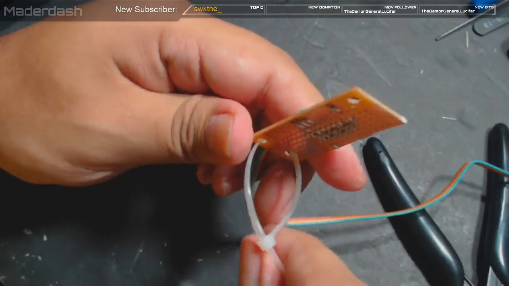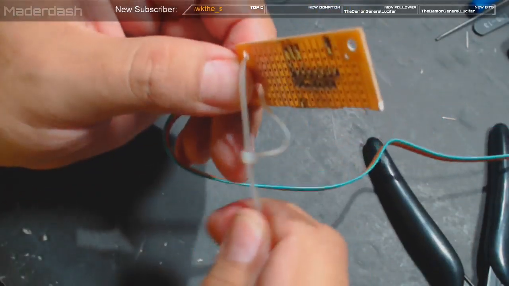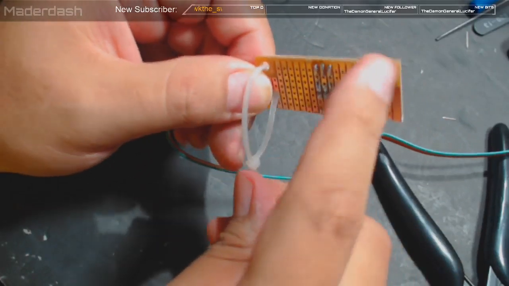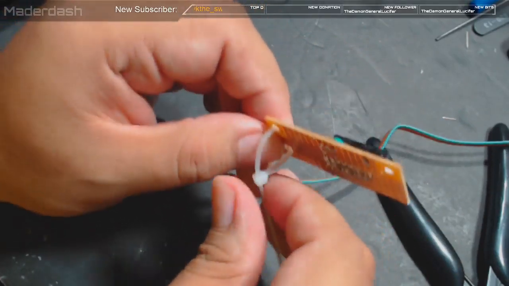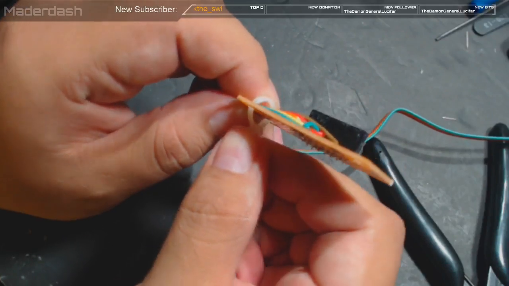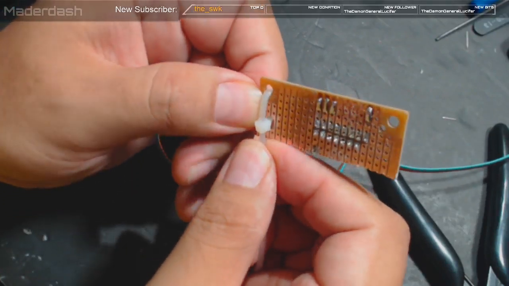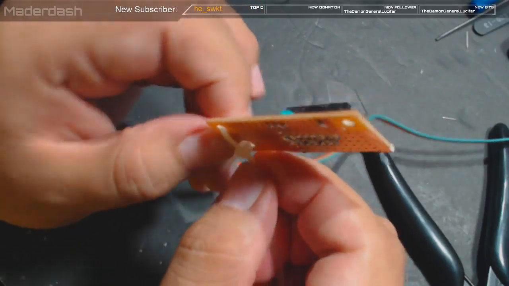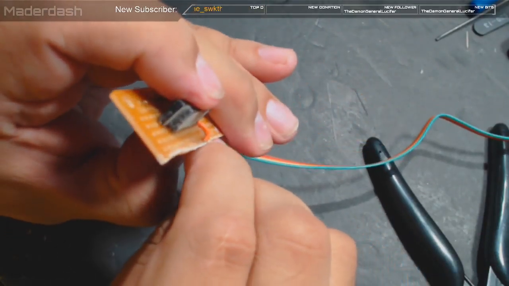Yeah, that is a good idea. I could 3D print something for it. Has 3 holes after all. That's a very good idea. I like that idea. Good thinking.